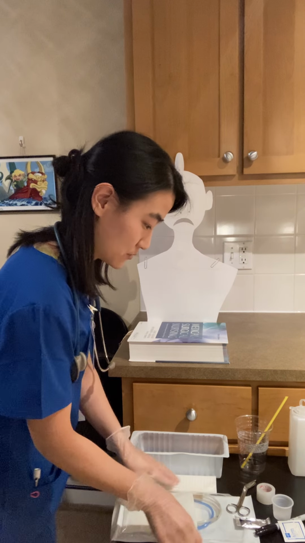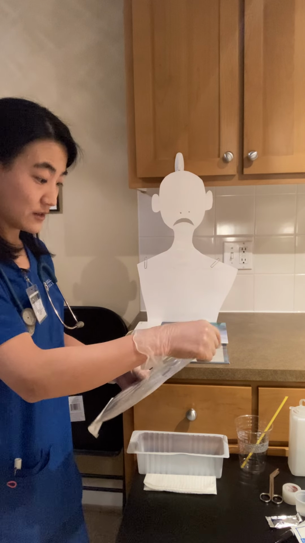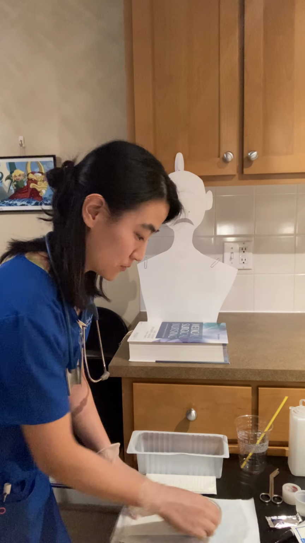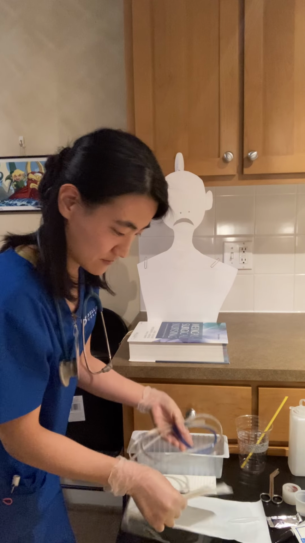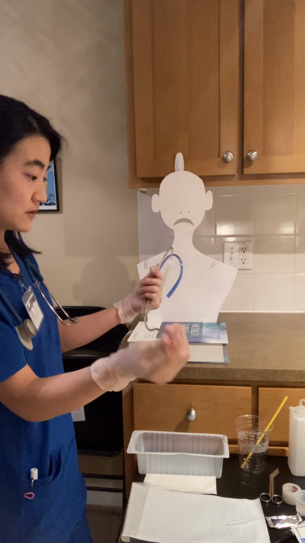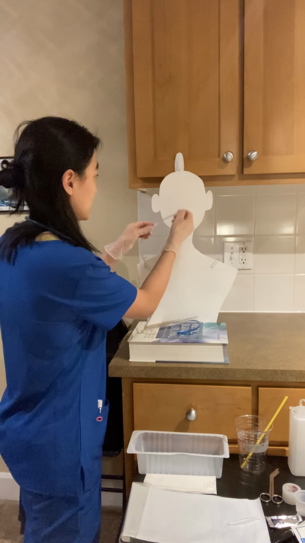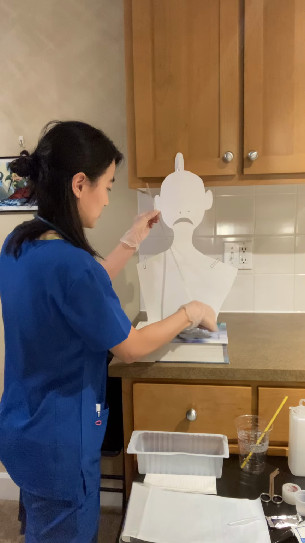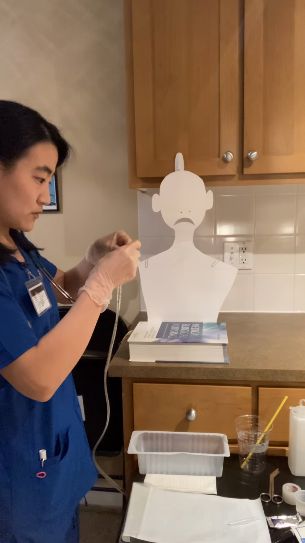And then I'm going to, so in real life, this would be a still unopened package that I am just opening now for the procedure. And I'm going to measure the nasogastric tube by measuring from the tip of his nose to his earlobe, and then his earlobe to his xiphoid process. And I'm going to just mark that with a bit of tape.